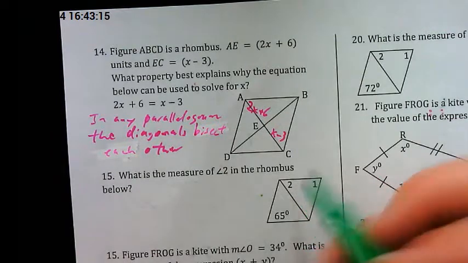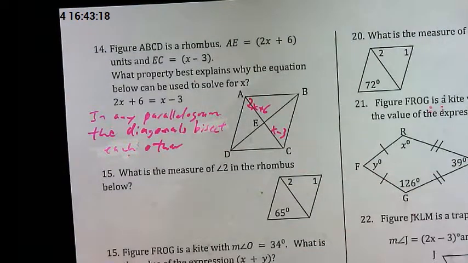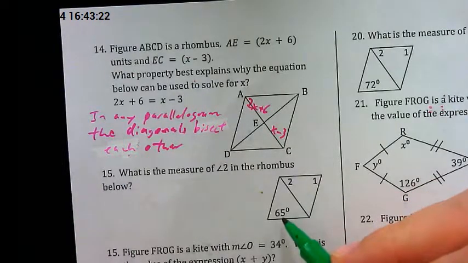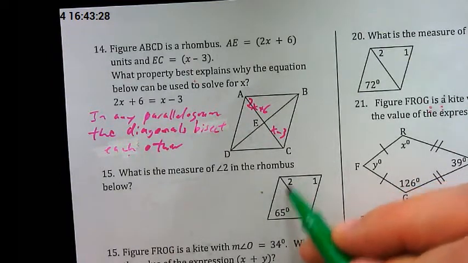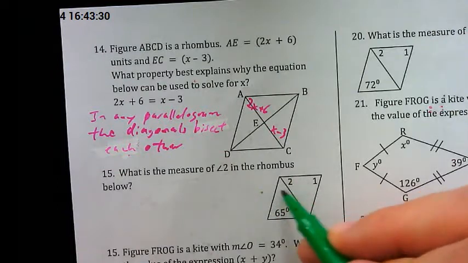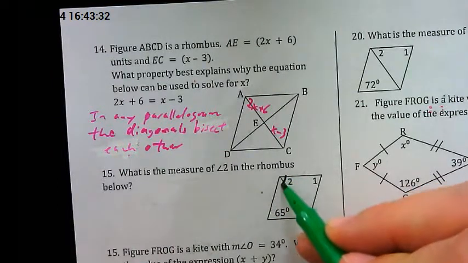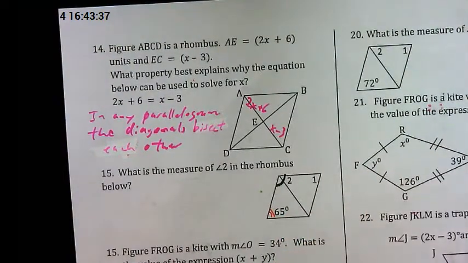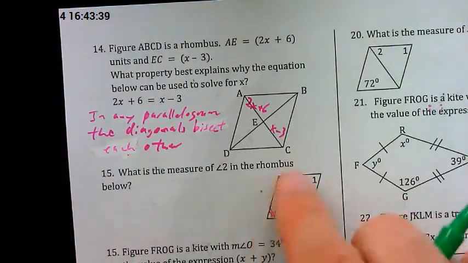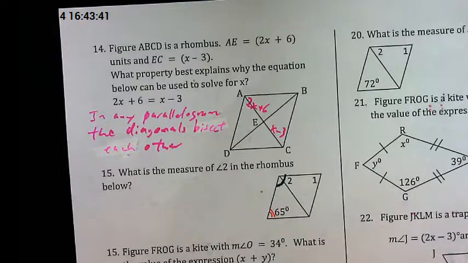On number 15, it wanted us to solve for angle 2. There is more than one correct way to solve for angle 2. What I would look at first is this angle that's given in comparison to angle 2. Angle 2 is in this whole angle up here, this entire angle, and this angle down here. Those two have to be supplementary with each other.